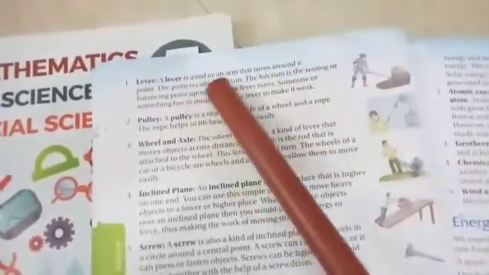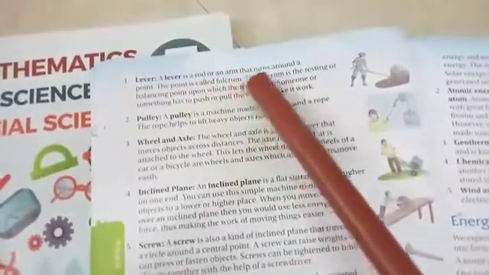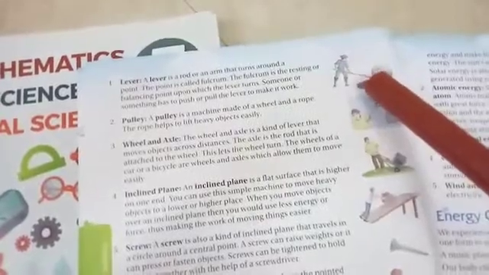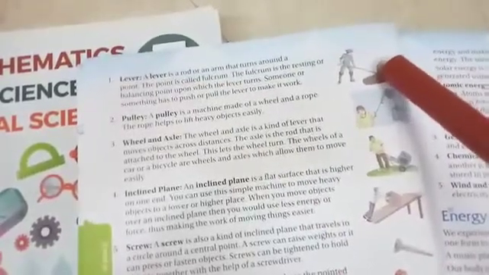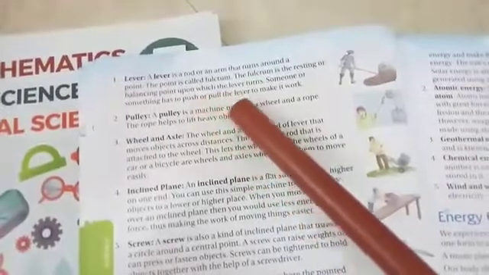So lever is nothing but, see the picture here. A lever is a rod or an arm that turns around a point. So this lever is a rod, you can see in the picture. This point is called the fulcrum. Fulcrum is the resting or balancing point upon which the lever turns.